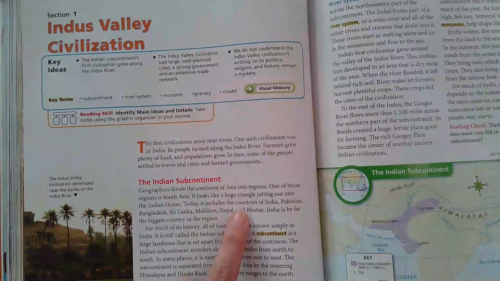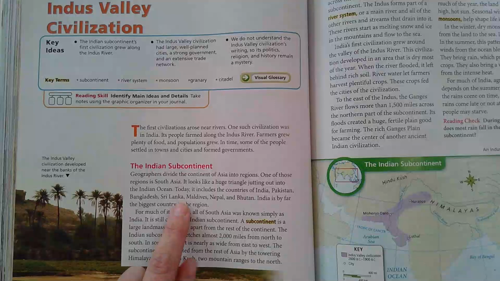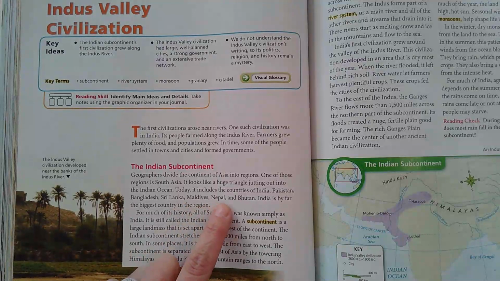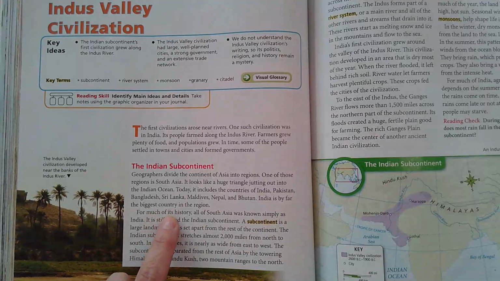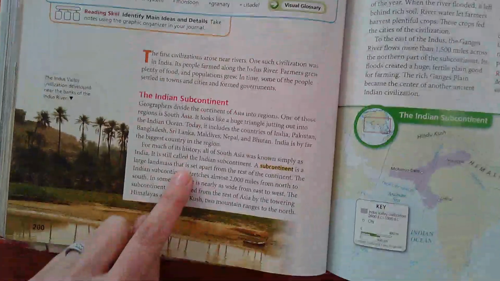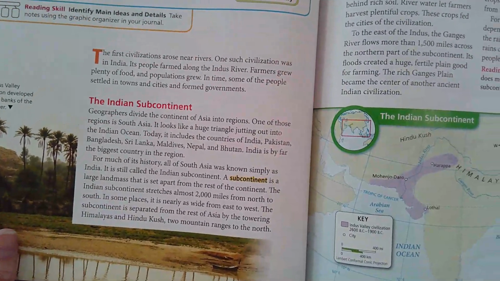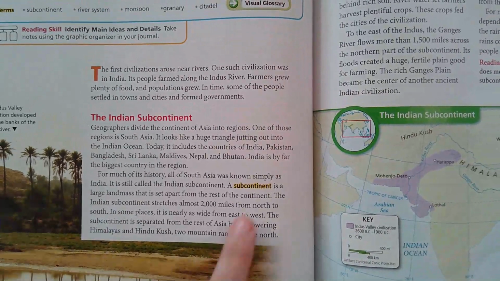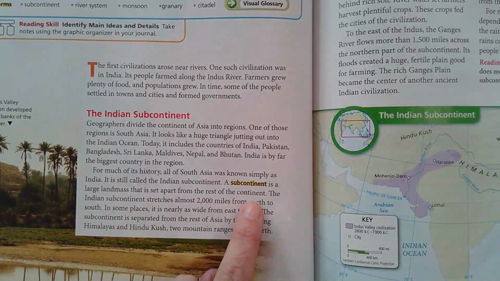Today, it includes the countries of India, Pakistan, Bangladesh, Sri Lanka, Maldives, Nepal, and Bhutan. India is by far the biggest country in the region. For much of its history, all of South Asia was simply known as India. It is still called the Indian subcontinent. A subcontinent is a large landmass that is set apart from the rest of the continent.